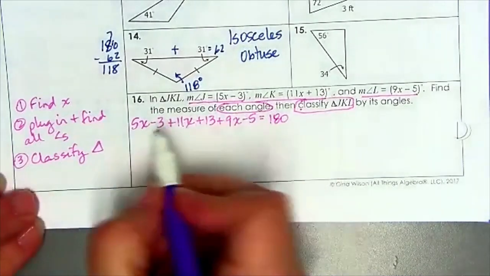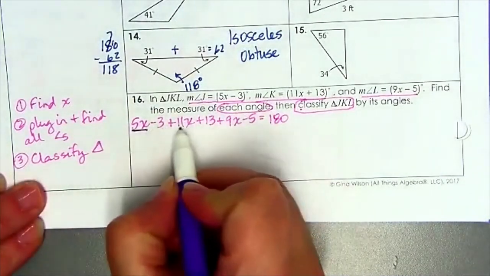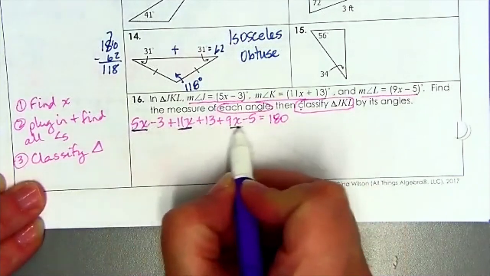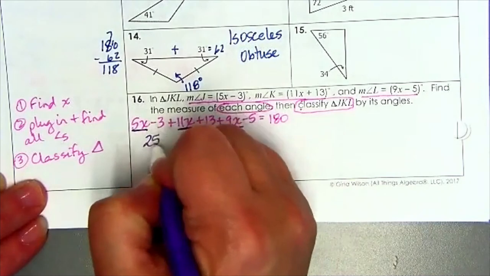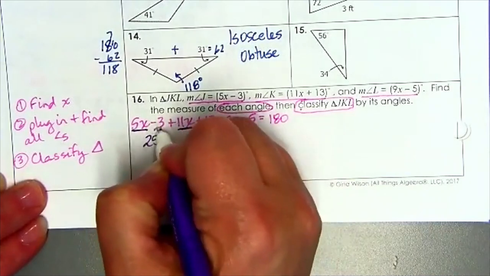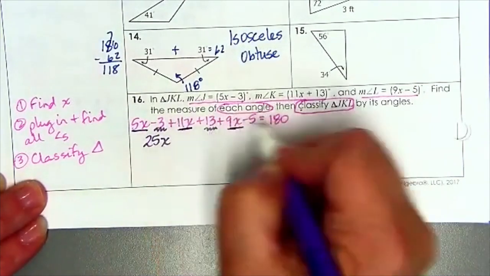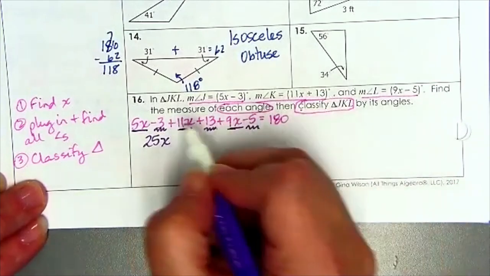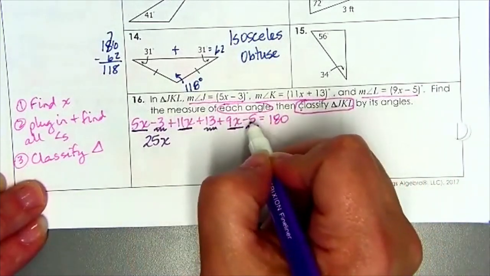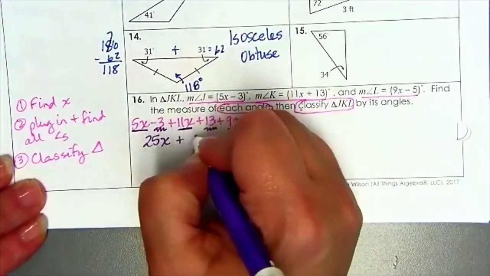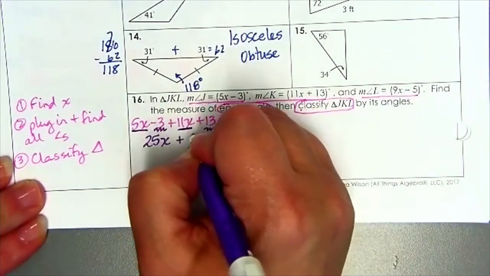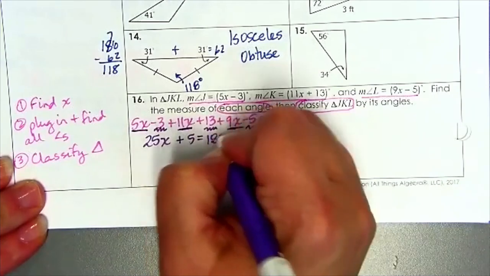And now I combine my like terms. My x terms, that's going to be 25x. At the same time, I'm going to combine my constants. So that's -3 and -5, so that's -8 plus 13 gives me plus 5 equals 180.